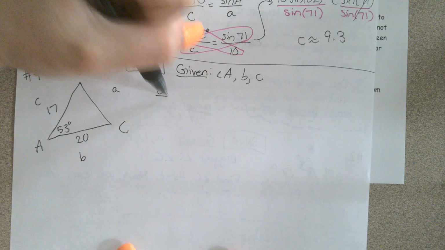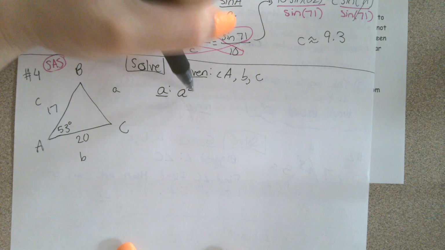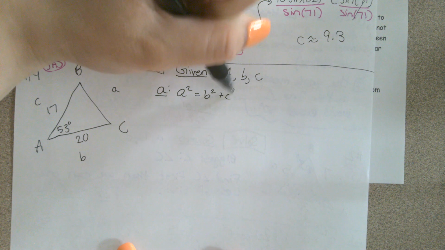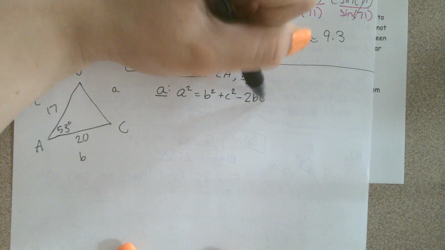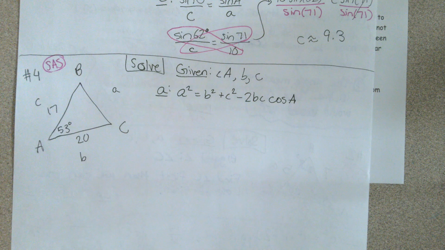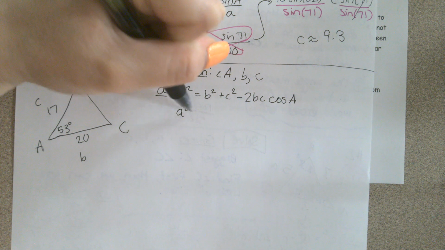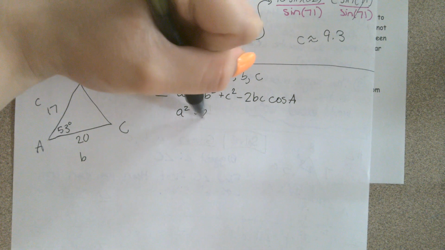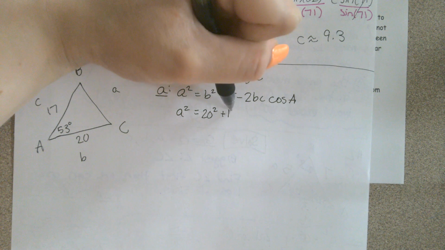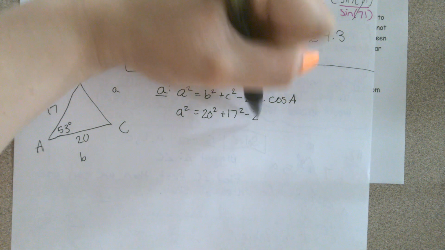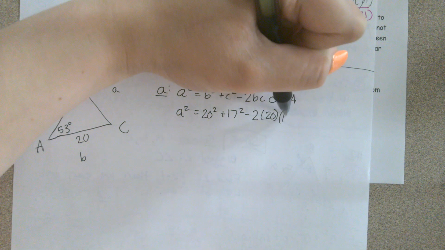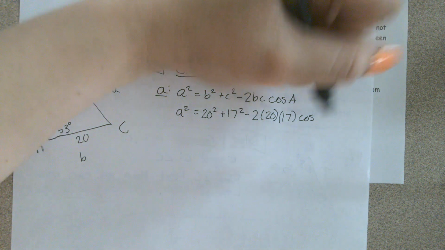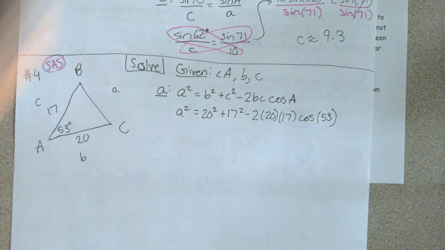So A is going to come first. Formula: A squared equals B squared plus C squared minus 2BC cosine of A. Make sure you are copying that down straight from the reference sheet. That way you don't make any silly mistakes. All right, filling in. A is unknown, so this is still A squared. B we know is 20 squared plus 17 squared minus 2 times 20 times 17 cosine of A, which is 53 degrees.